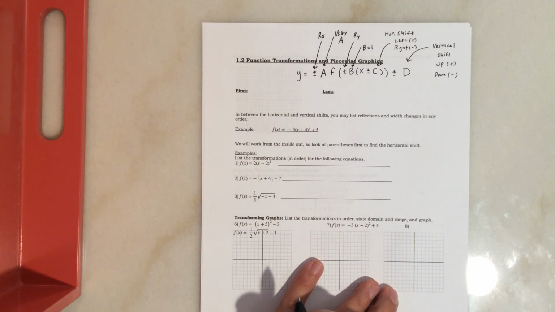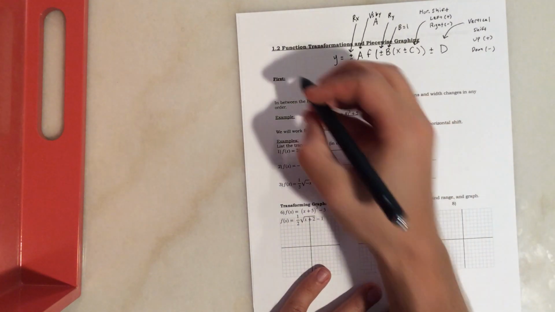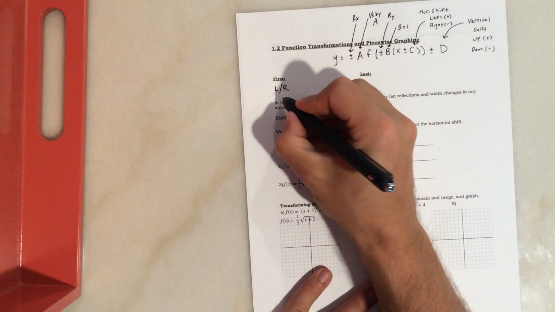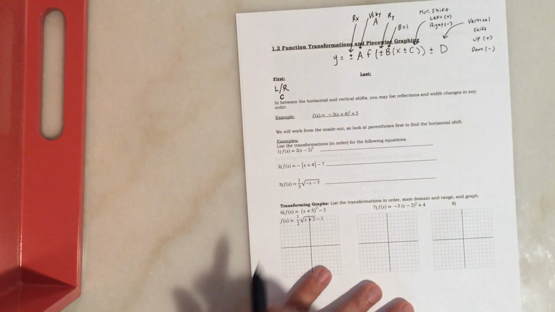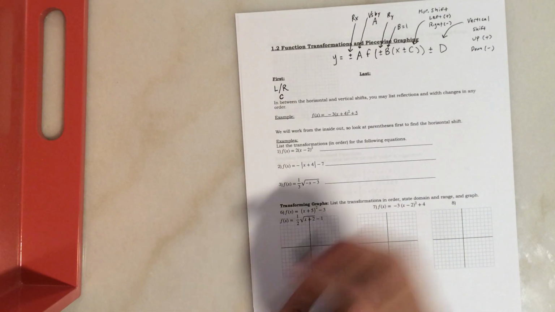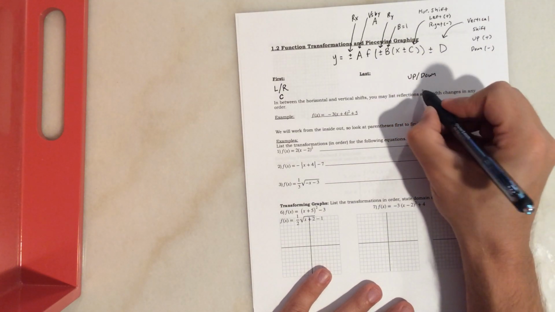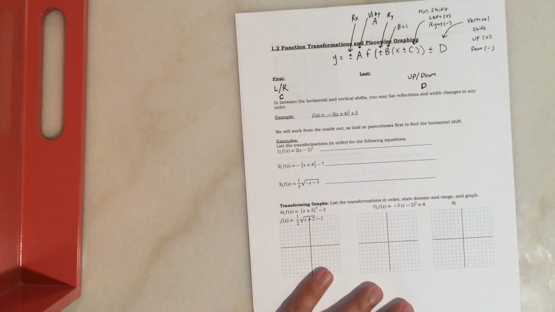Hopefully this is all a big review, but just as far as order is concerned, we always want to go left and right first. So that's that value c there. If you see like an x plus 5 or an x minus 6, we always want to take our original function, our parent function, and move it left and right first. The last thing we want to do is go up or down. That's that value d there at the end. And honestly, that's the only rule we need. As long as we're going left and right first and up and down last, it's not going to affect anything.